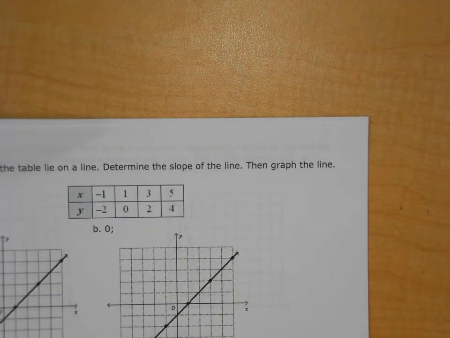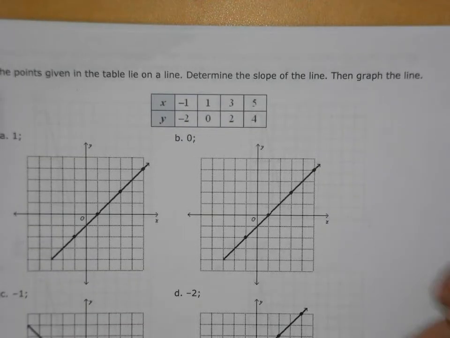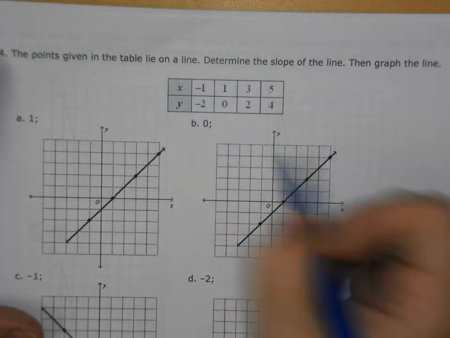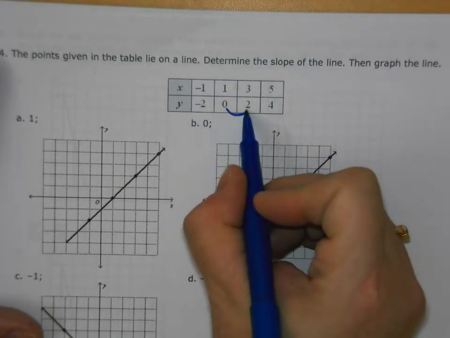The points given in the table lie on a line. Determine the slope of the line. Then graph the line. So I'm just going to pick any 2 points to find the slope, and it's change in y over change in x.